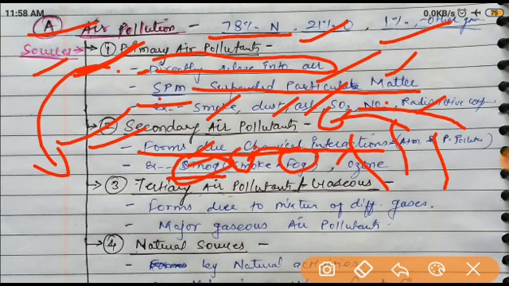And another one is ozone. Basically what is ozone? O3. Generally we know oxygen, but when one more oxygen atom is mixed with it, it becomes ozone. So it is also. But you thought, sir, it is good. Yes, it is good, but it is also harmful.